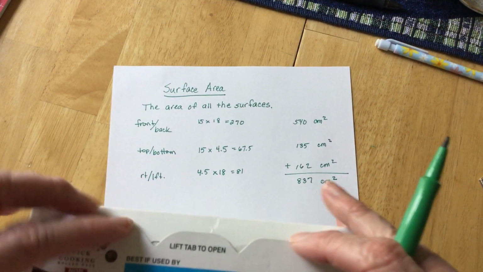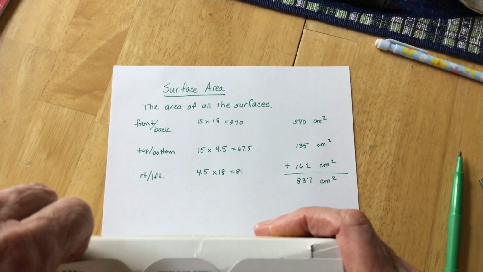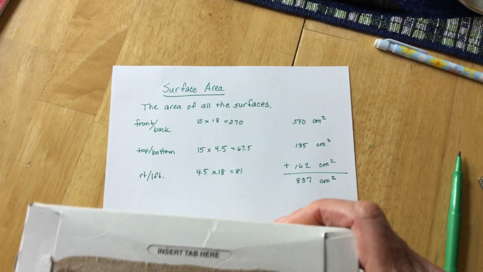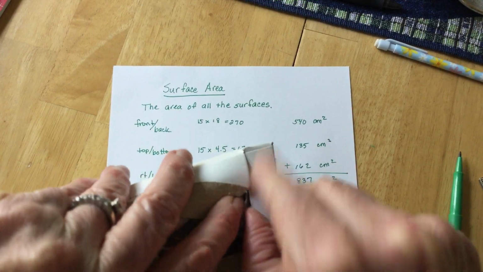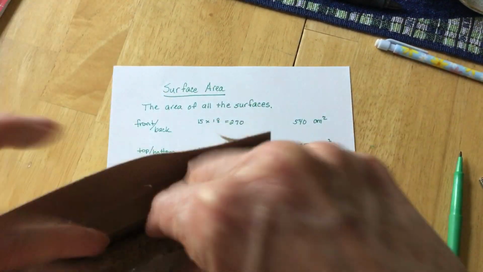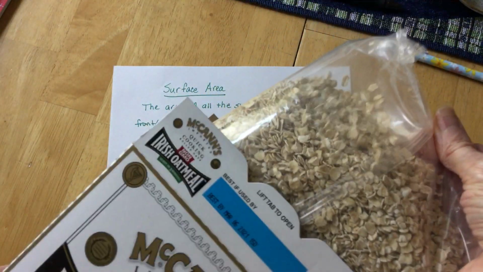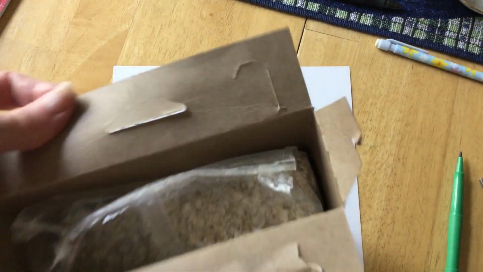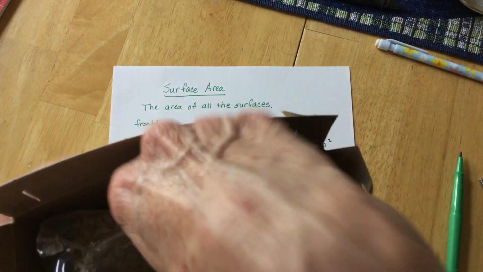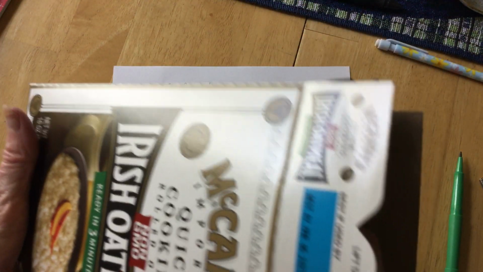Now what if I want to open it up and find out how much oatmeal will fit inside? Well, if we were at school, we would have these little wooden cubes that are 1 centimeter by 1 centimeter, and we would figure out how many cubes fit in this box. I'll put my oatmeal back in.